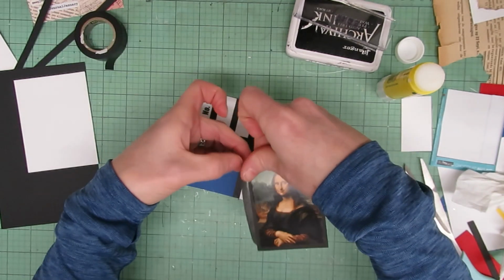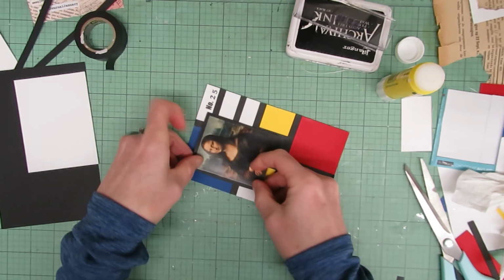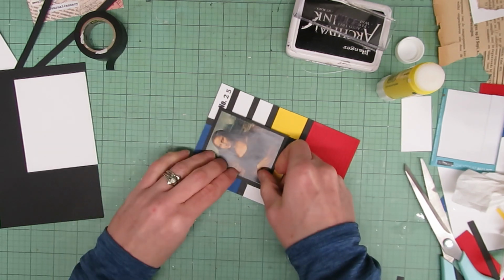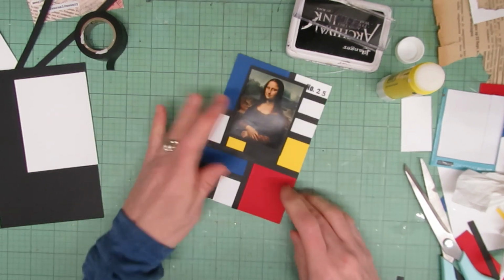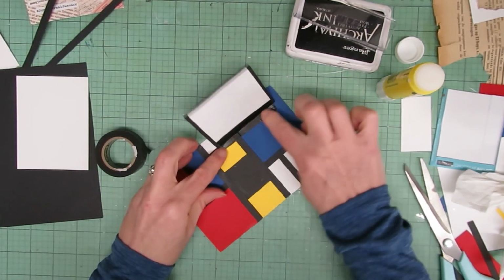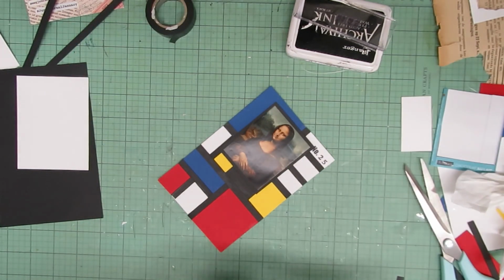And where should we put her? And then I think I'm going to put just a, no, I think that's good. I was maybe going to put another piece of washi on the front side, but I kind of like it like that.